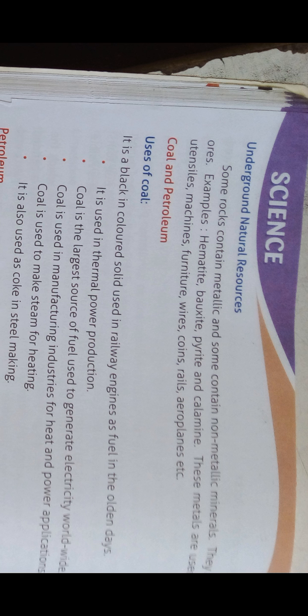Next, the first kind of underground natural resource is coal and petroleum. Uses of coal. Coal is a black colored solid used in railway engines as fuel in olden days.